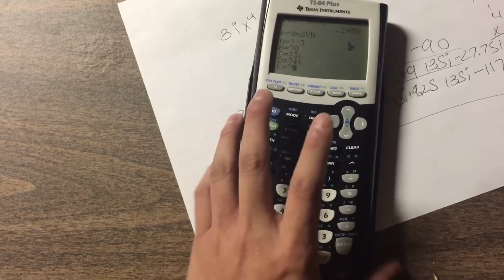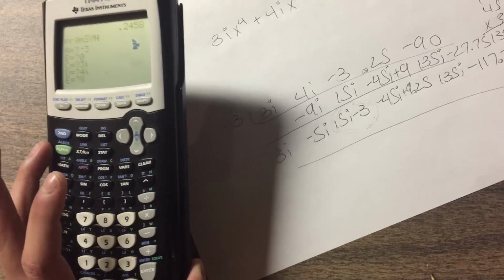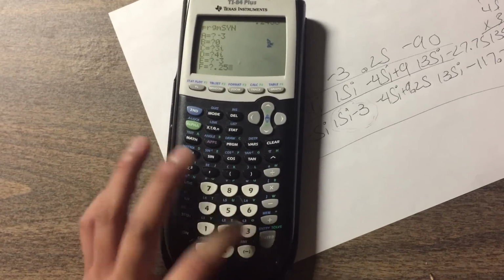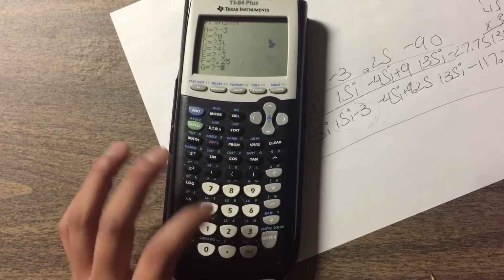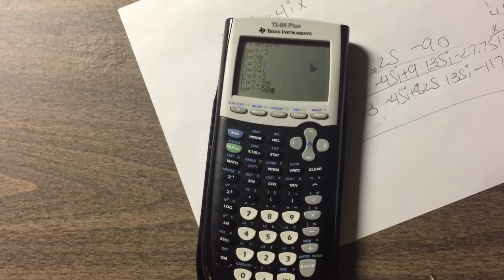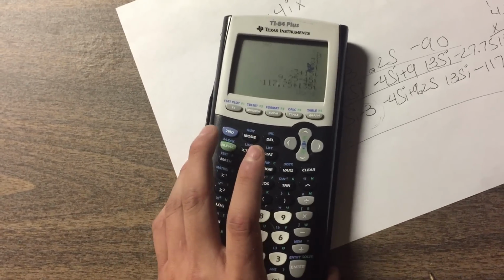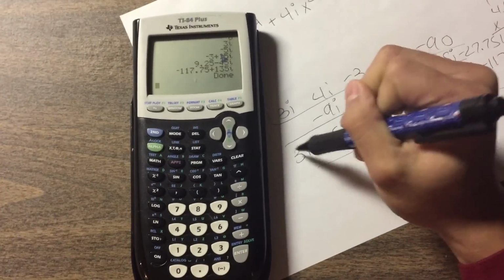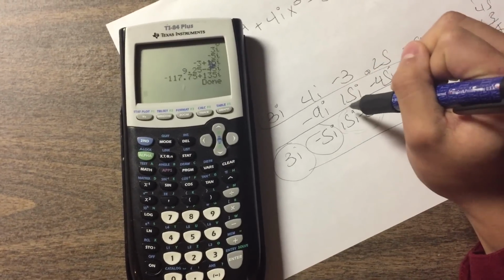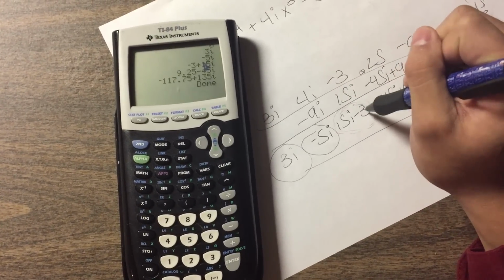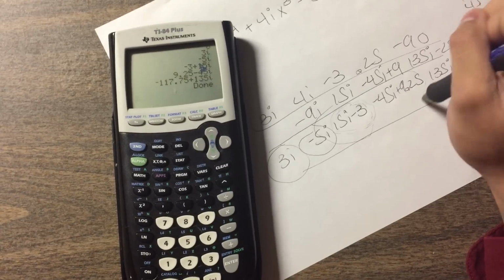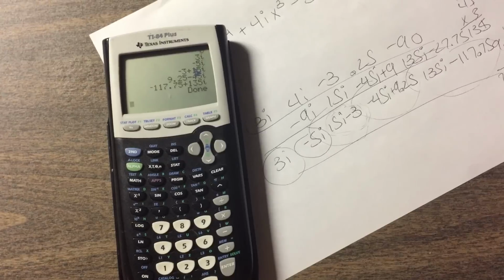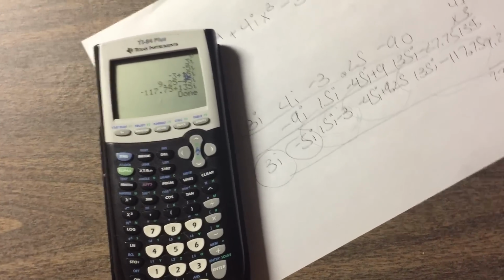Second again. E would be -3. F would be 0.25. And I do hope I got this right, because that would sincerely be a waste of time. And -90. And here we go. My goodness, we just got this right. So 3i, -5i, -3 over, apparently it puts the real number first, -3, 15i, 9.25, -45i, and 135i minus 117.75. So there you go.